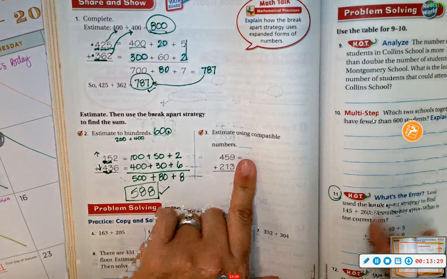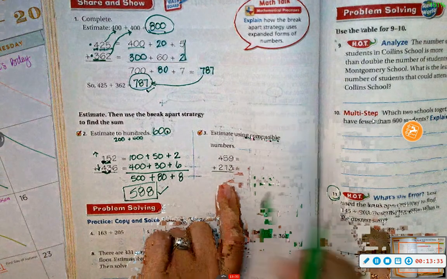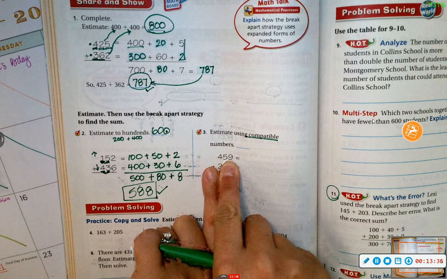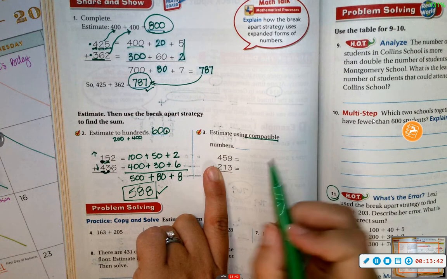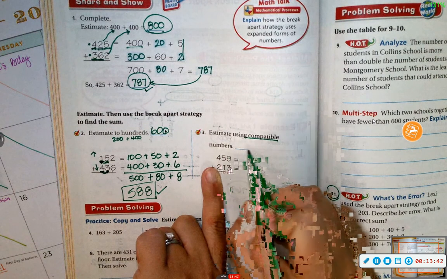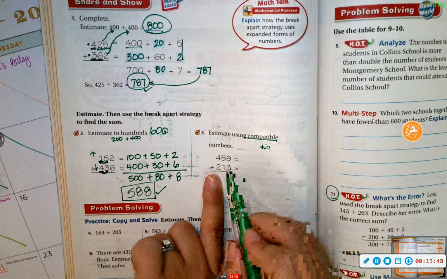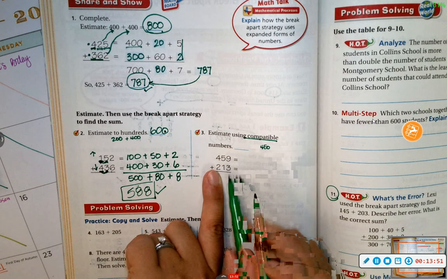Okay, for number 3, it was wanting you to use compatible numbers. So if I see a 59 here, I think to myself that's real close to 50. 50 is an easy number to add in my head, so I'm going to go ahead and just say this is 450. And this is real close to 200. 213 is only 13 away from 200.